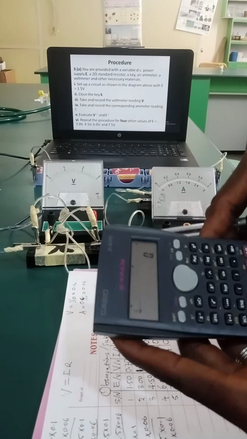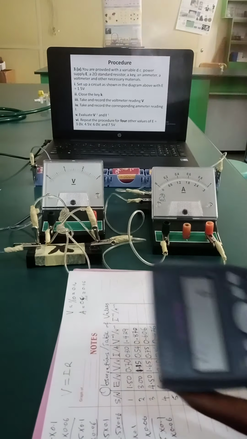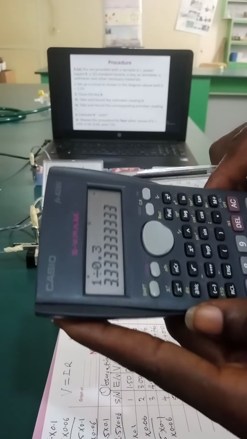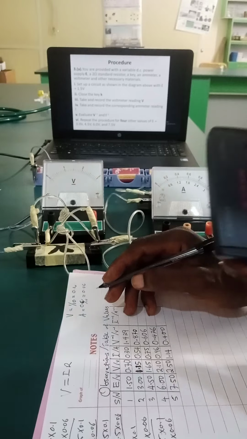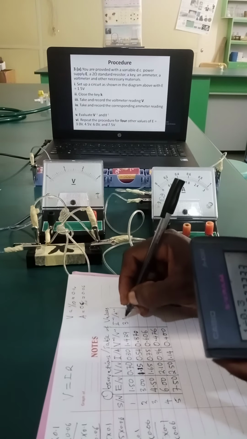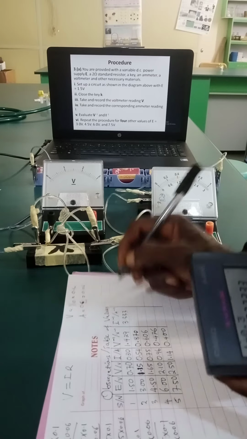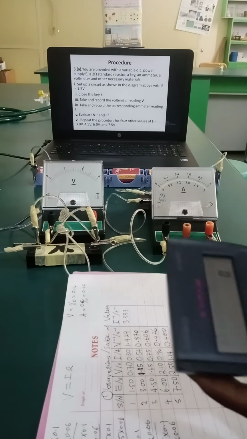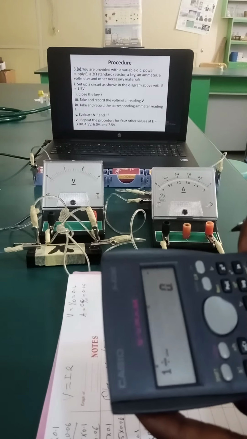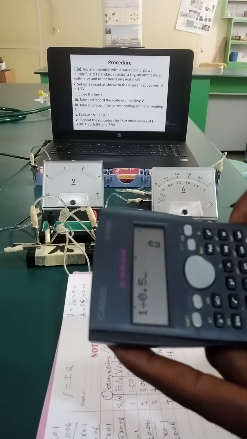So we have 1 divided by 0.3. If you do that, we have 3.333. The next one is 1 divided by 0.54.